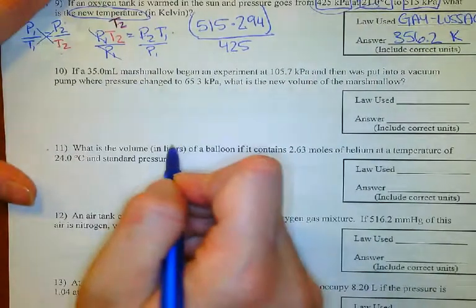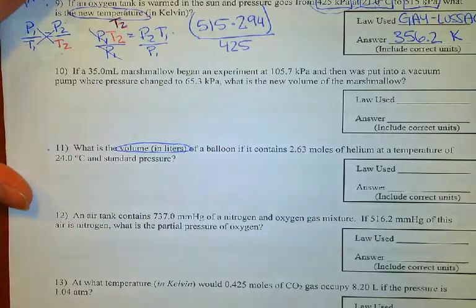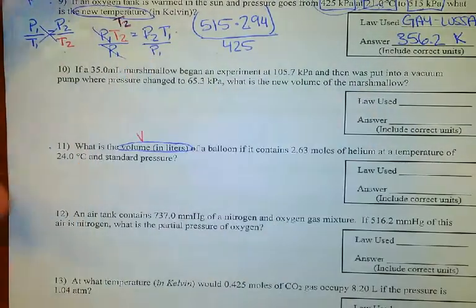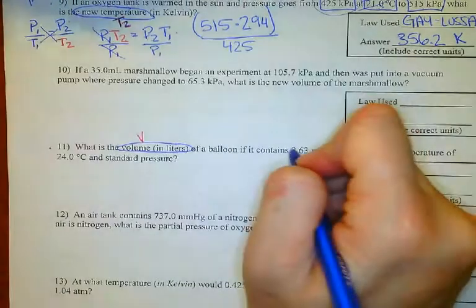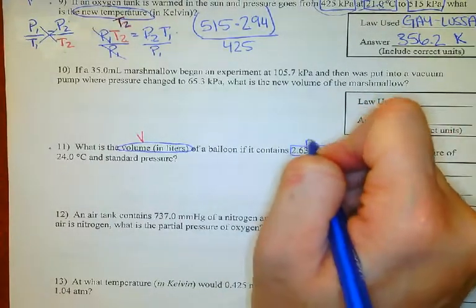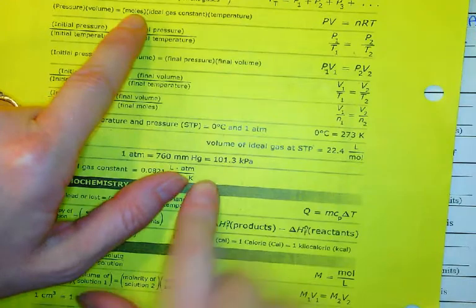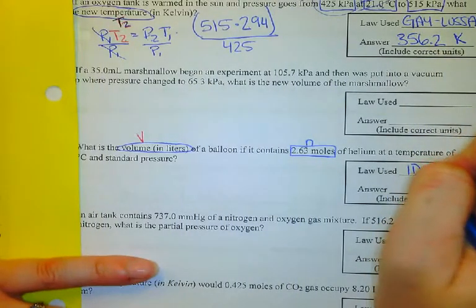Let's go down here. Number 11. What's the volume in liters? That's what they're asking me for. I'm solving for volume of a balloon if it contains, alright, they're telling me moles, which should be a dead giveaway. I only have one equation that has moles in it, this unit. And that's this one, the word mole. So that's going to be PV equals nRT, which makes this the ideal gas law again.